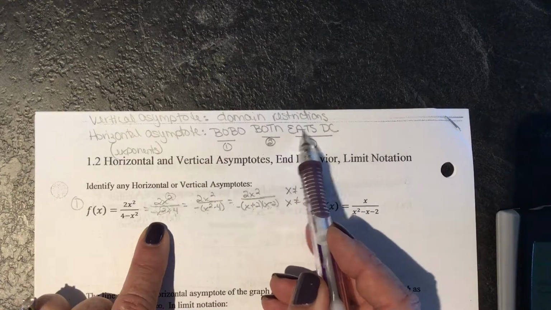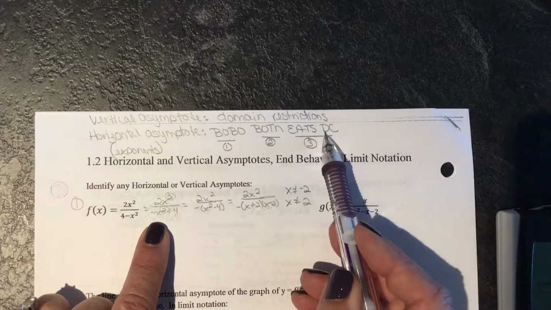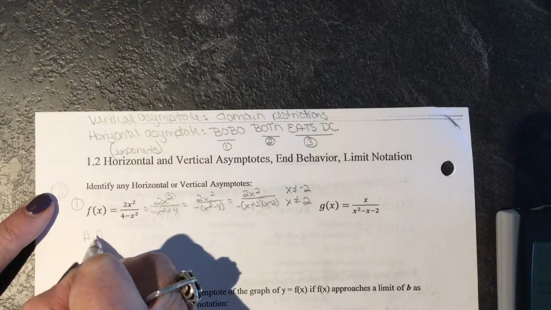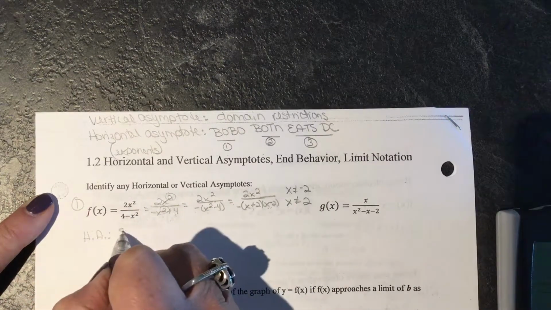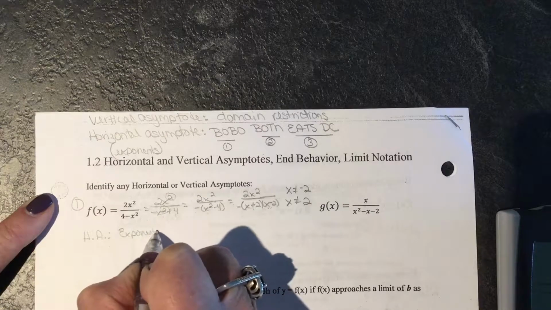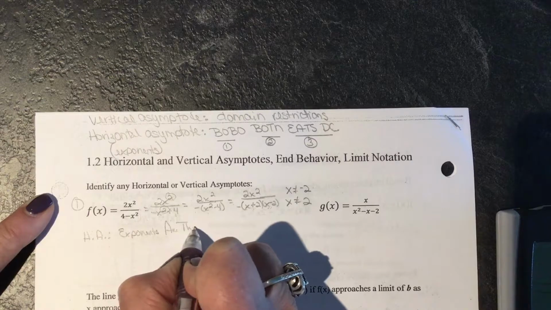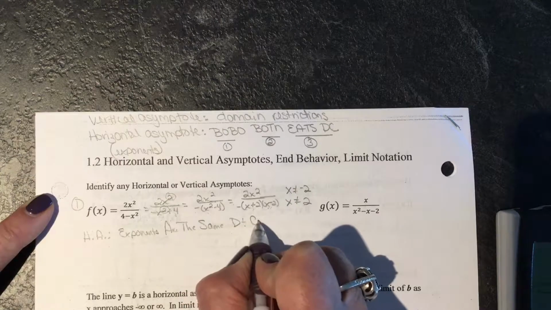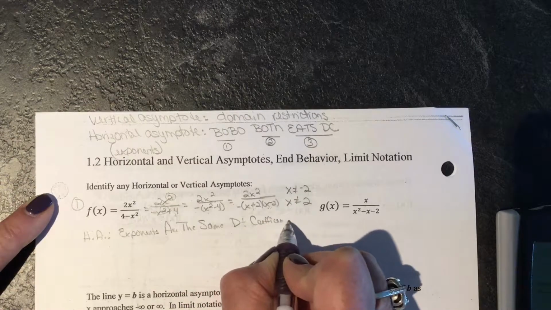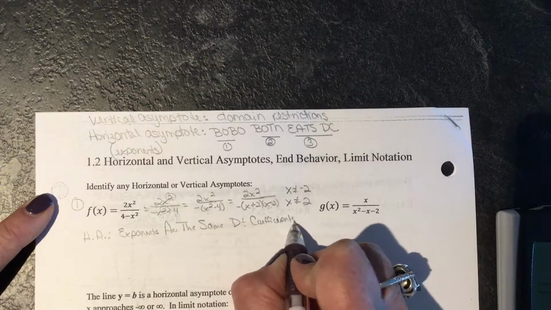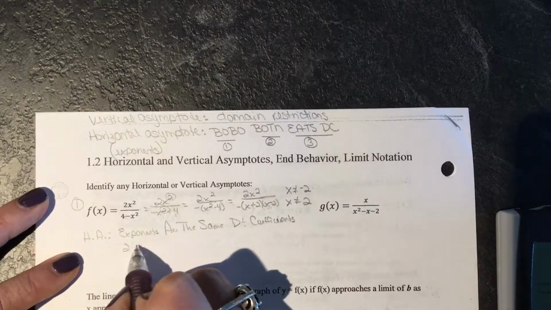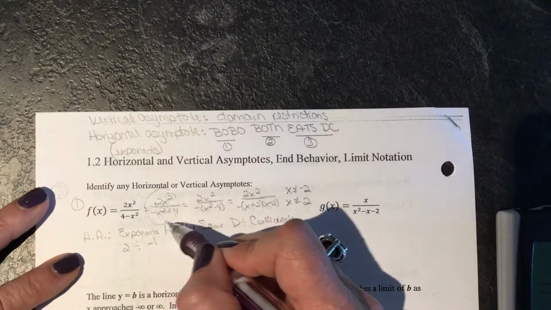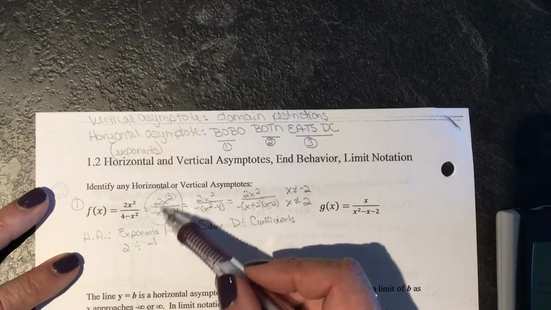So if the exponents are the same, I divide the leading coefficients. So to find the horizontal asymptote, exponents are the same. That's my eats. So then I divide coefficients. My coefficient is 2 divided by -1, and I'm using the function when it is written in standard form.